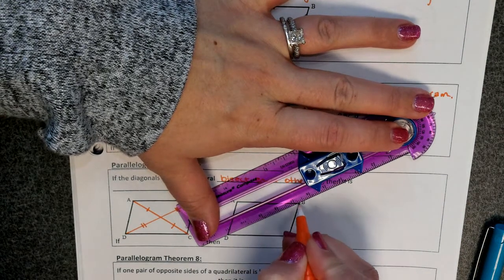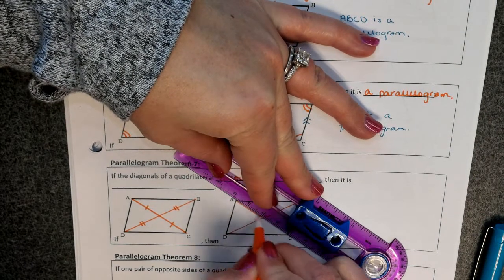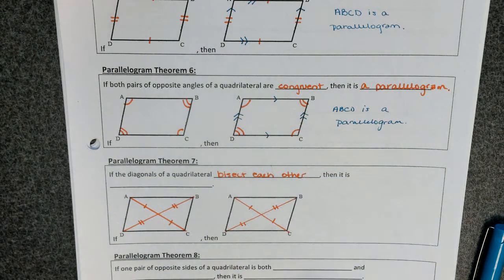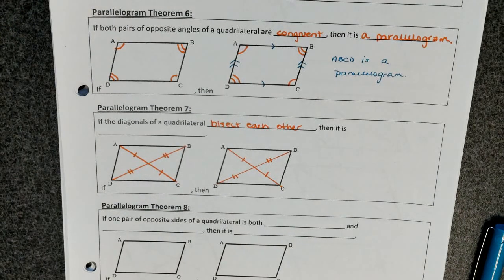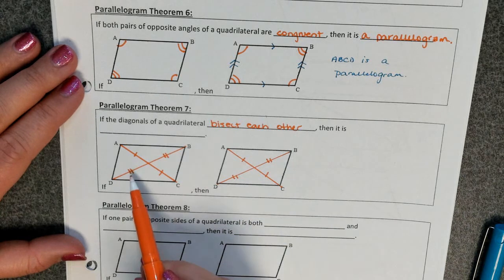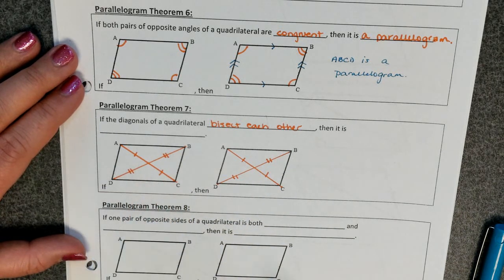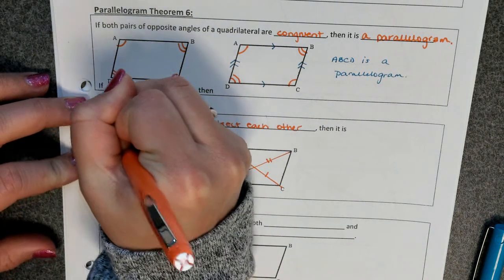So if the diagonals of a quadrilateral bisect each other, this one's being bisected, this one's being bisected, they're both being cut in half, then it is a parallelogram.